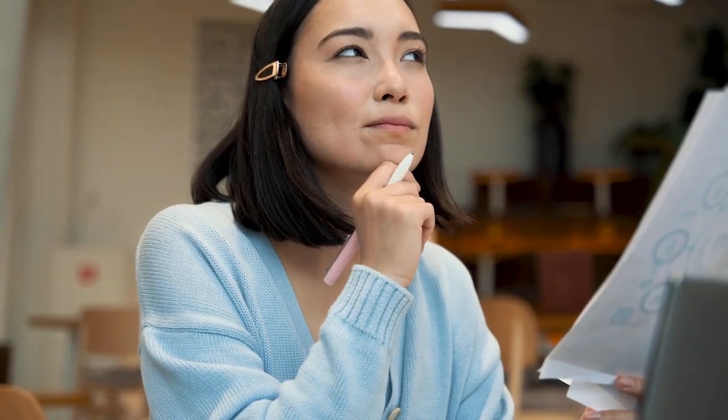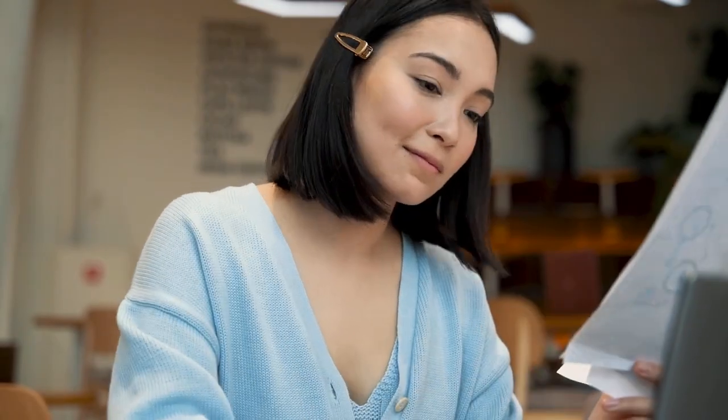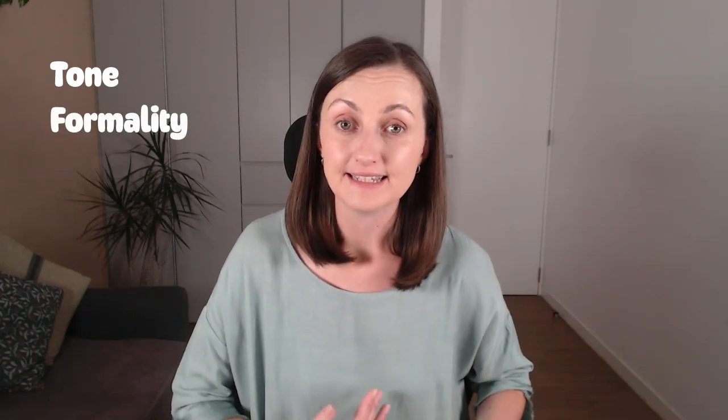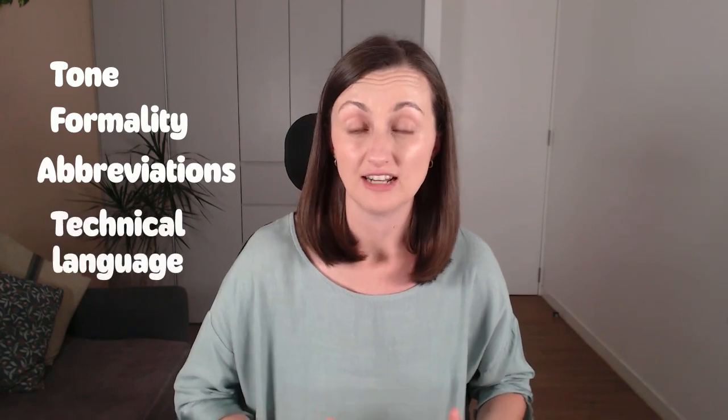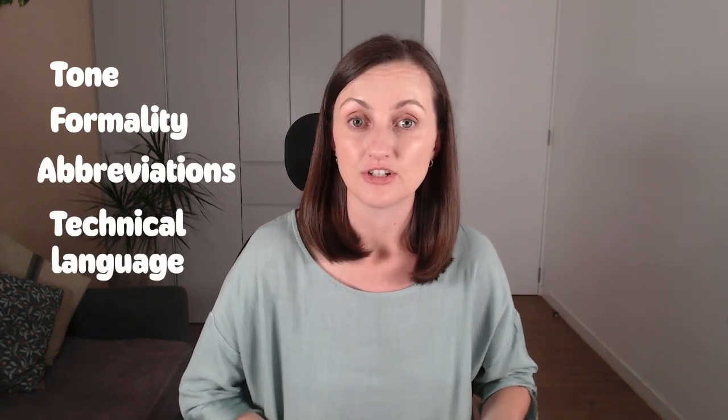And as you could see, for genre and style, it is really important that you're keeping your reader in mind to make sure that everything that you're writing is appropriate for that specific reader. Thinking about the tone and the formality that you use, and making sure that any abbreviations or technical language is easily understood by that particular person. Now we're going to break it down even more and look at exactly what you should and shouldn't do in order to get a good score for genre and style.